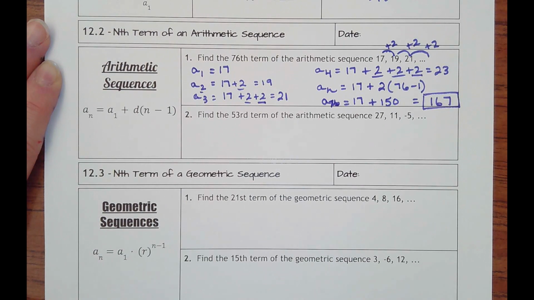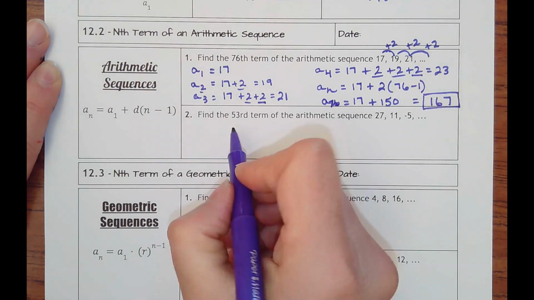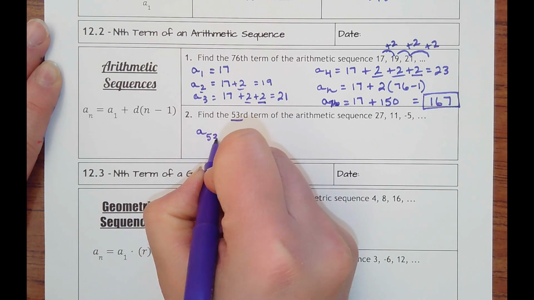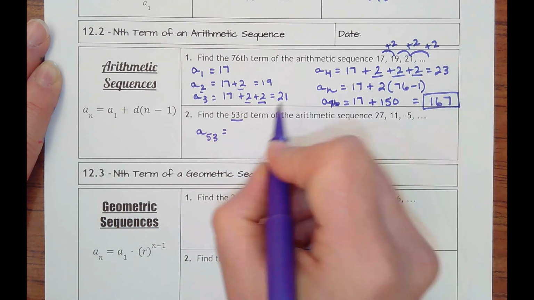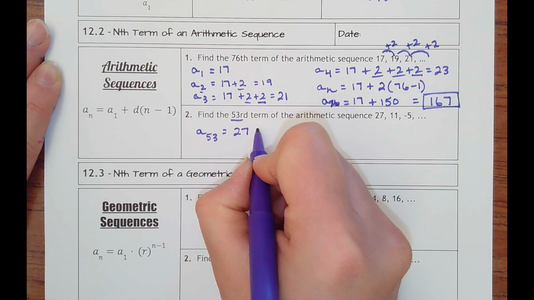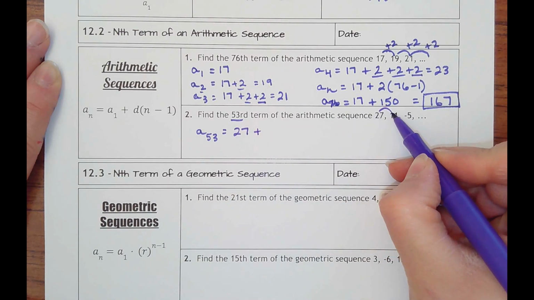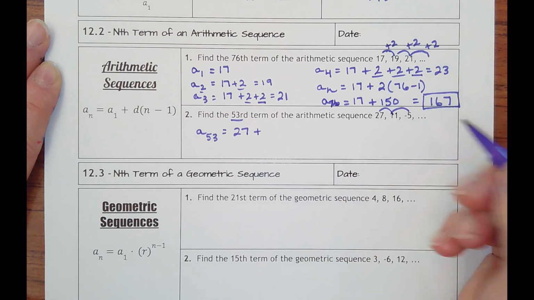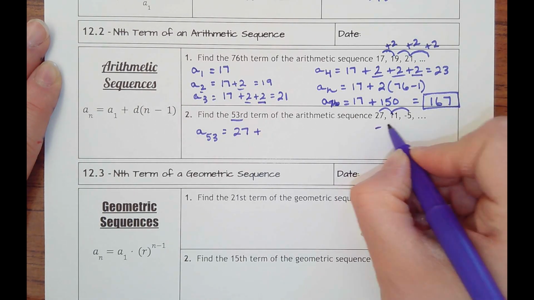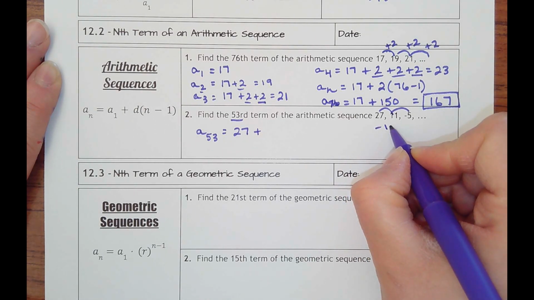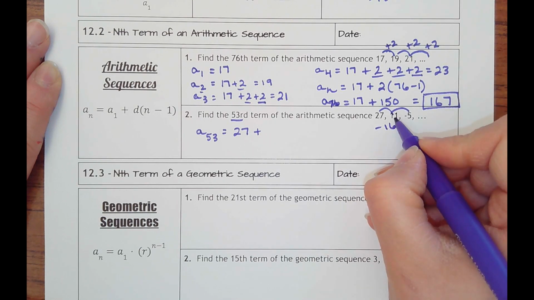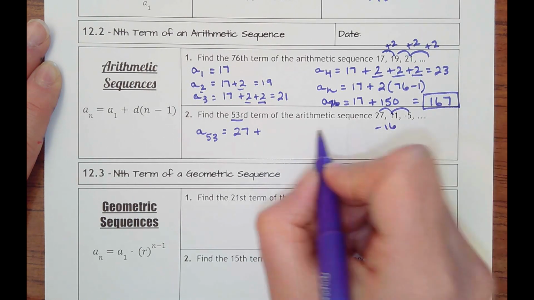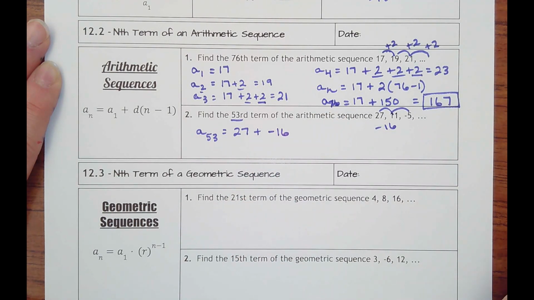Okay, number 2, let's try that and see if we can speed up a little bit here. Find the 53rd term. So to find the 53rd term, I'm going to have to know what the sequence starts with, which is 27. I'm going to have to know the common difference each time to get from term to term. And so I'm going from 27 to 11. I'm subtracting, looks like what, 16? And then 11 minus 16 would get me negative 5. So my common difference every time is negative 16.